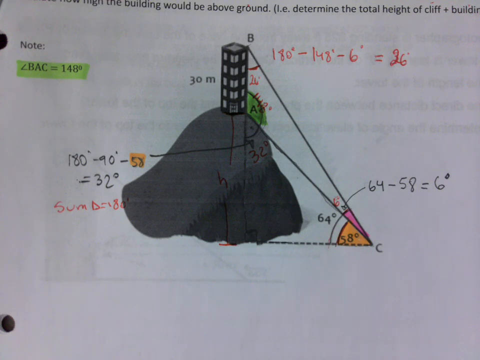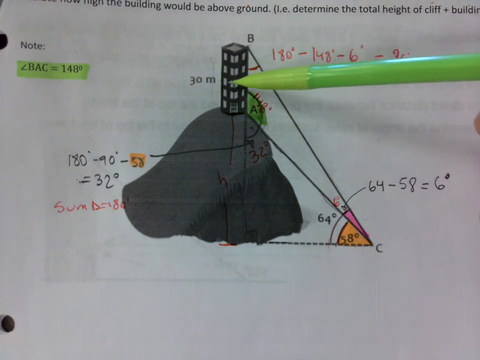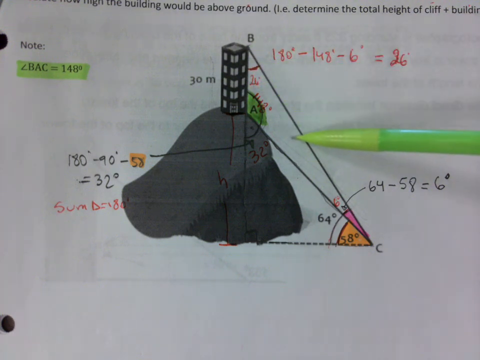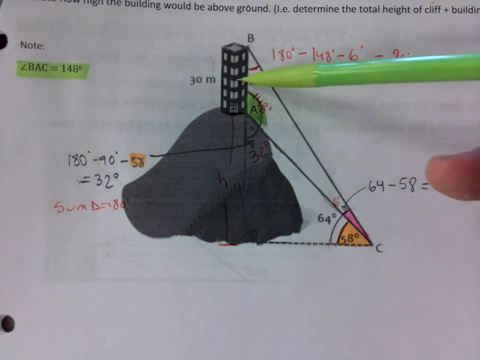How would you start this? Any brave volunteer? Which triangle has the most information? I would argue this one here, because you got the 30, right? This is 30, and you got a bunch of angles. So 30 is across which angle? The tiny one here. These are across.